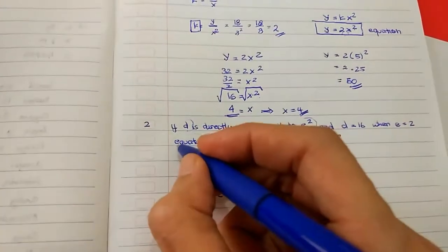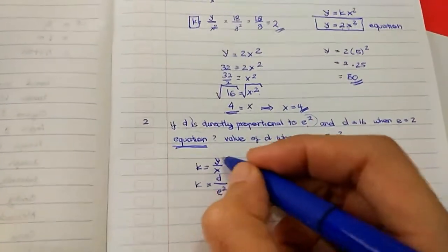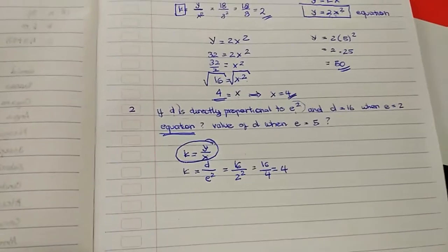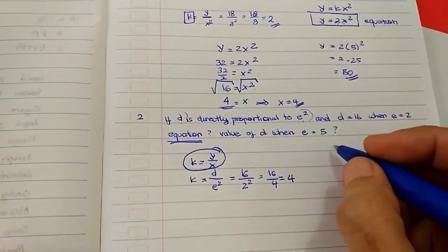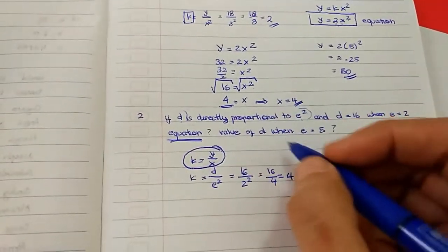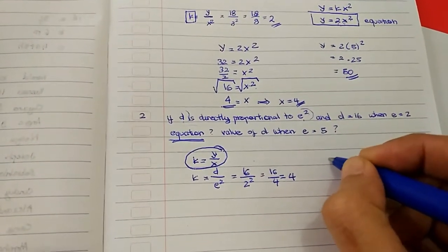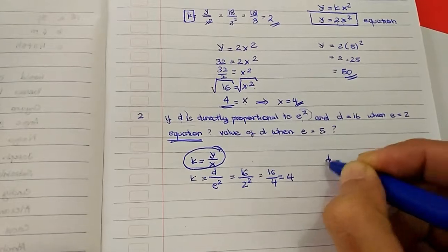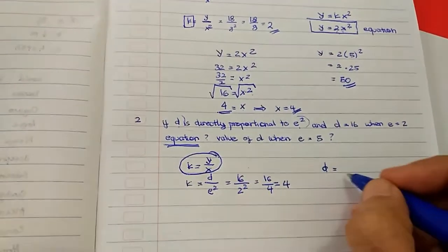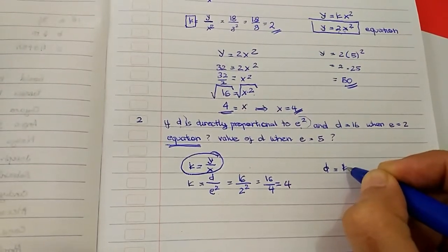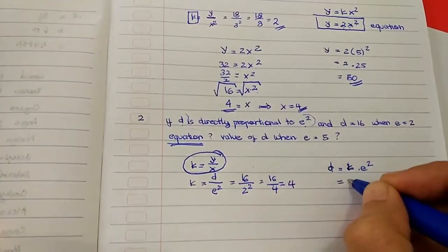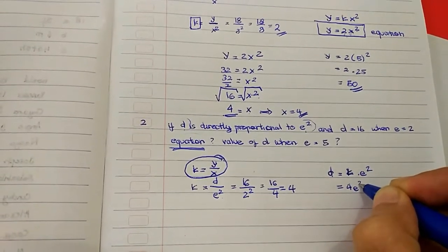Now, I need to make the equation. From this formula, we can write the equation for directly proportional, where d is the result of the calculation. So I put d first. And d comes from k times e squared, where k is 4, so d equals 4 times e squared.